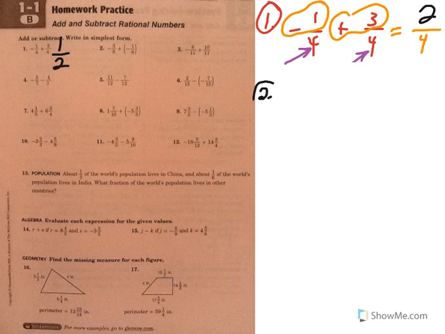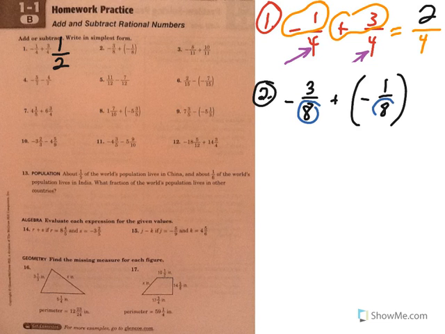Number 2, we have -3/8 plus -1/8. First thing you want to check is, do we have a common denominator? And the answer is, yes we do. Once you've established that they have a common denominator, you can now proceed with the numerator and taking care of whatever this says, which it says to me that's -3. And I'm going to add a -1. See how I did that?